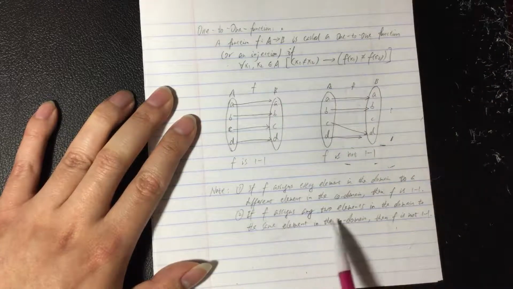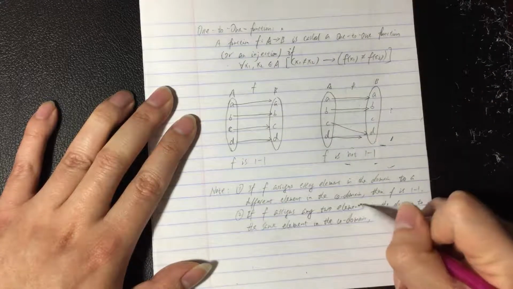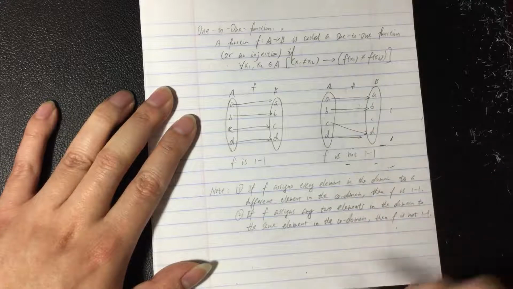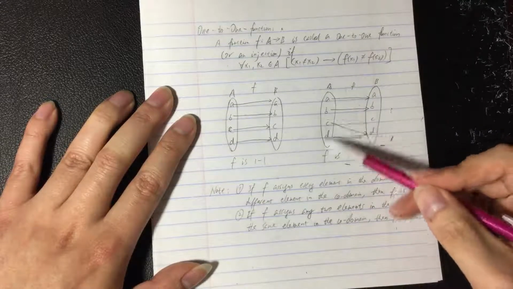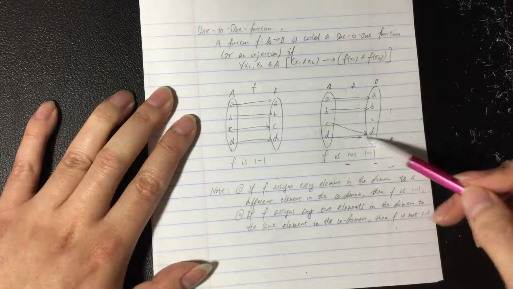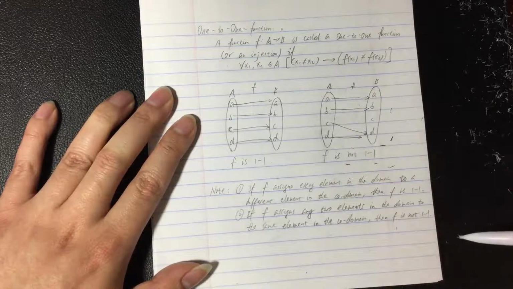But if F assigns any two elements in the domain to the same element in the codomain, like this example, then F is not one-to-one.